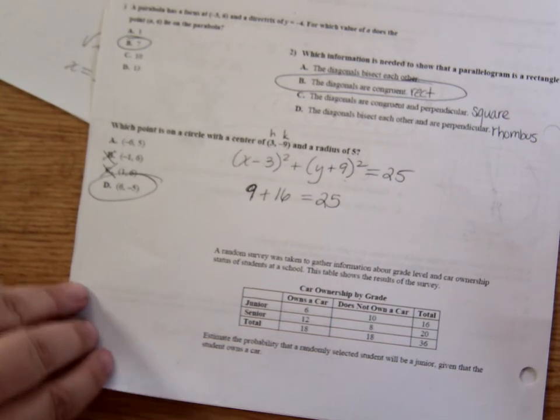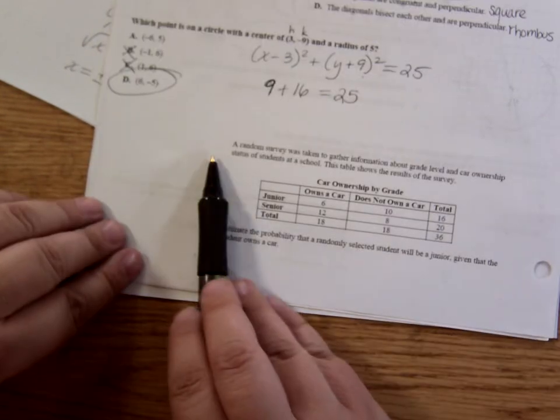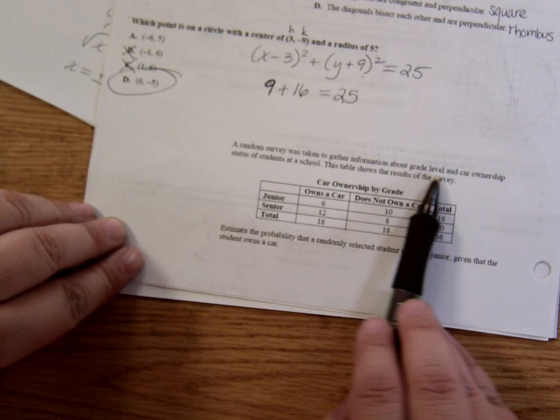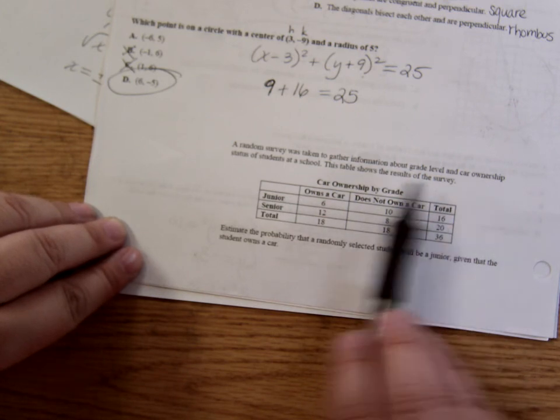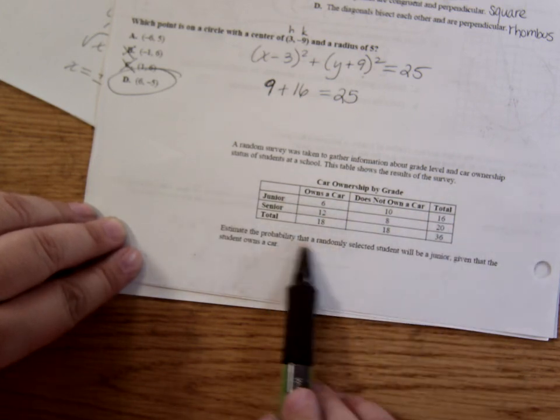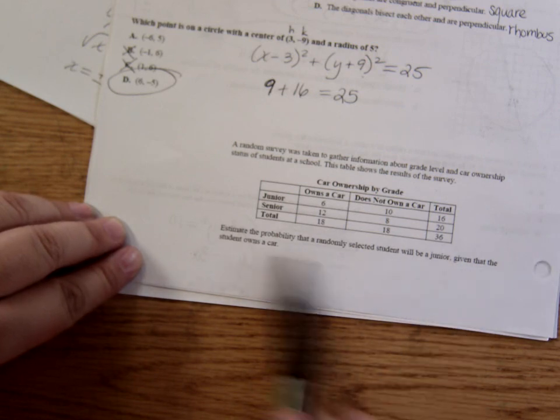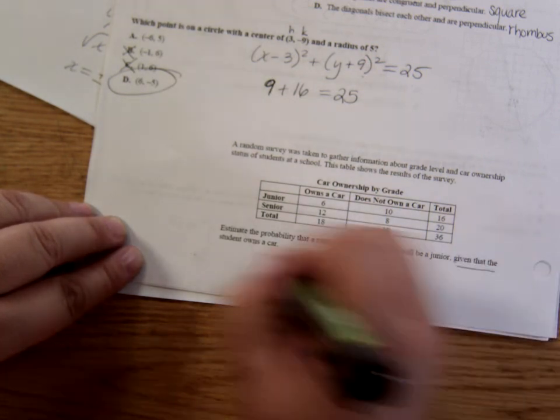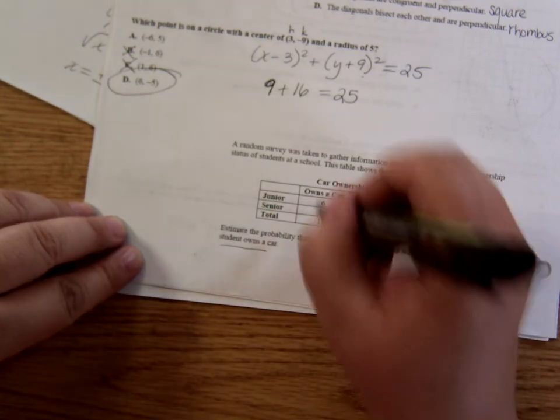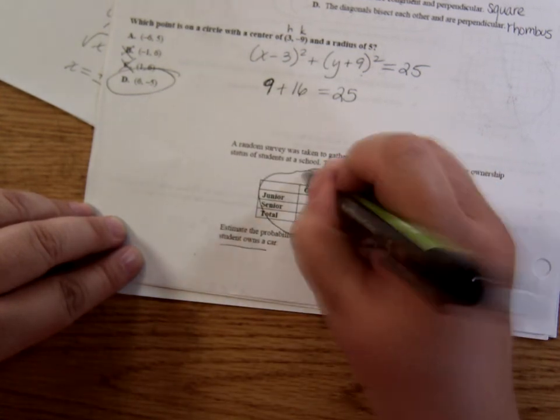All right, last but not least, a random survey was taken to gather information about grade level and car ownership. Estimate the probability that a randomly selected student will be a junior, given that the student owns a car. Given that the student owns a car says I only care about this column now. I don't care about the people who don't own a car.